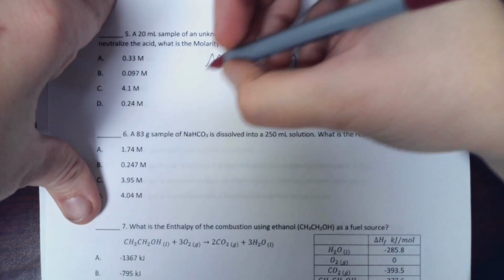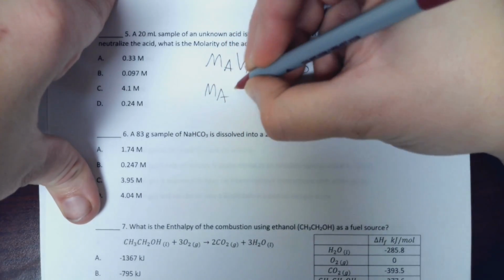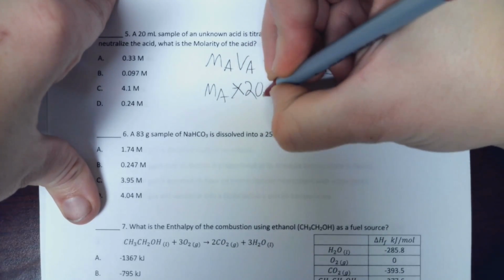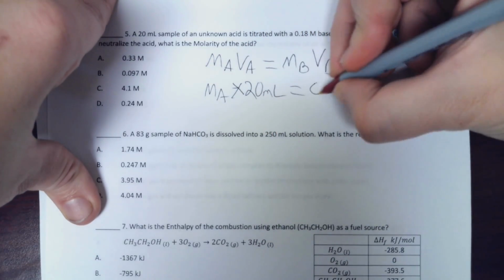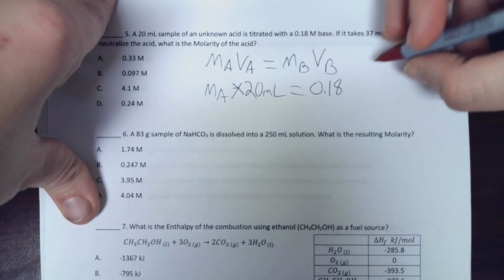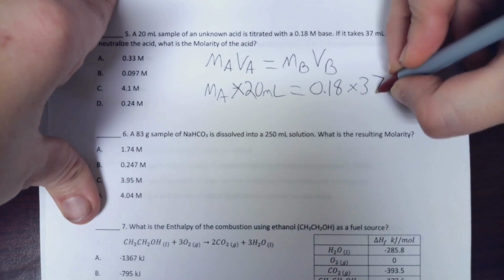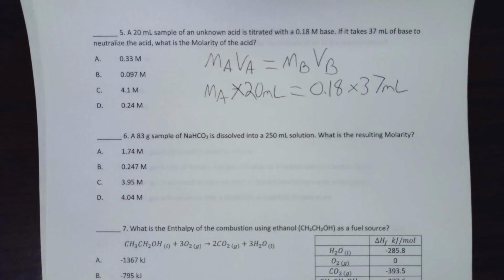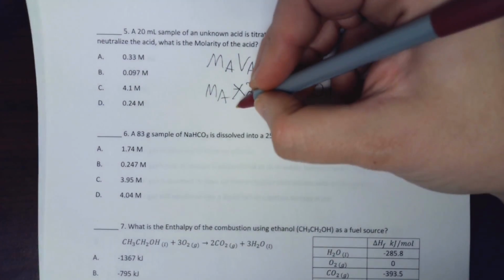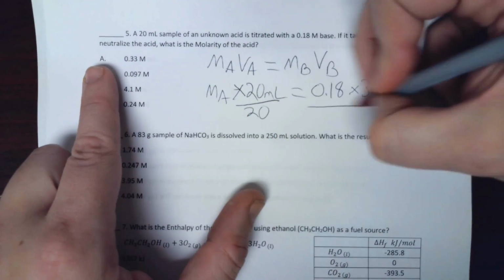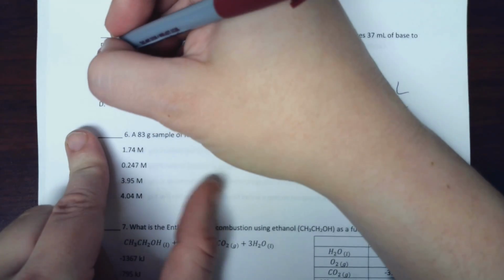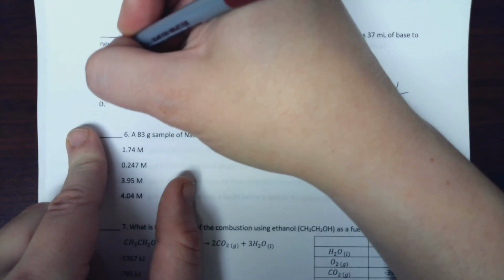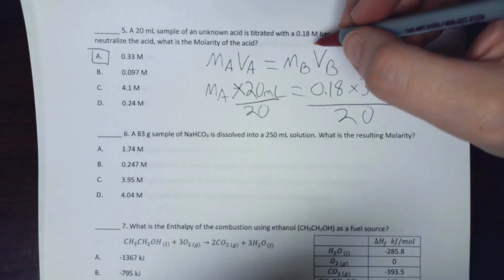MbVb. We want to know the molarity of the acid, but we're told that we have 20 ml of acid. We're told the base is 0.18. And we're told that it takes 37 ml of base. So, 0.18 times 37 divided by 20. So we have to divide both sides by 20. And that gives us 0.333.